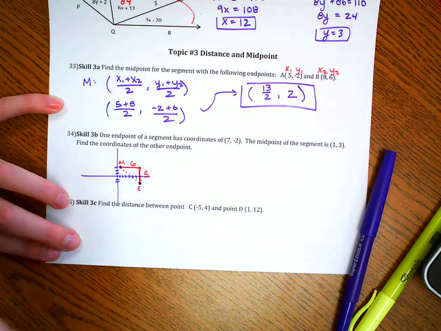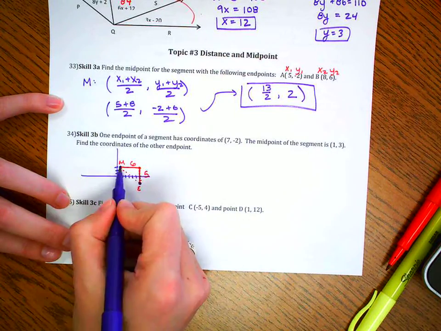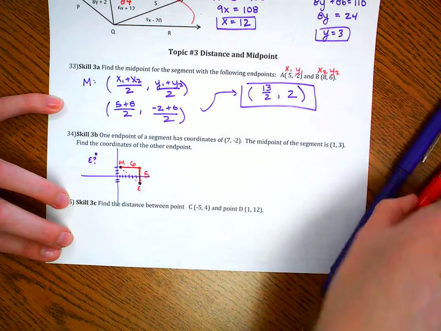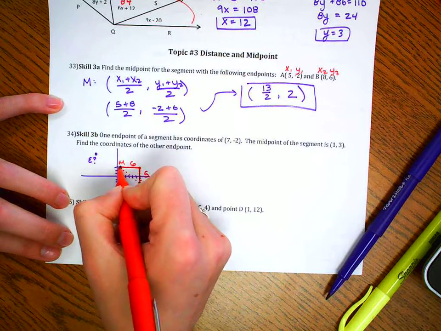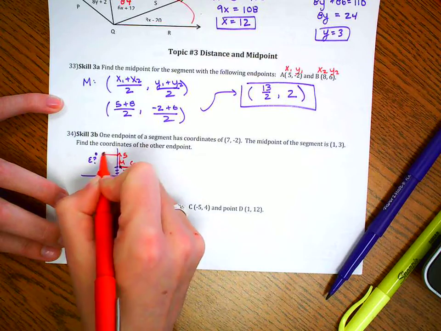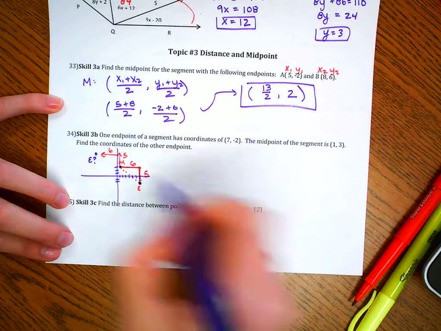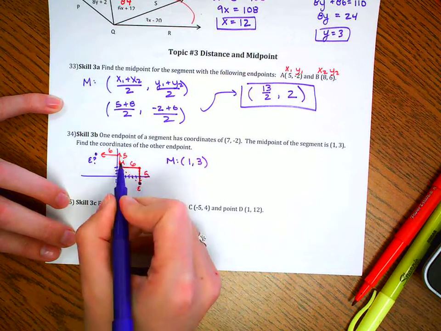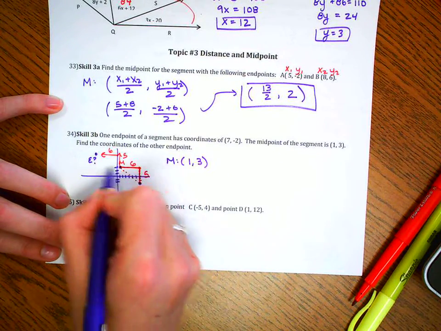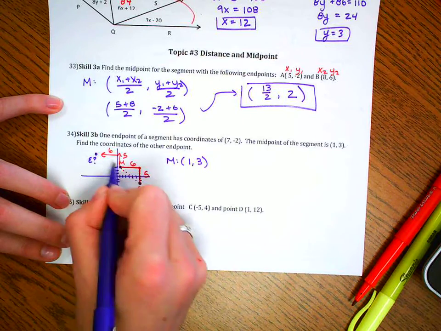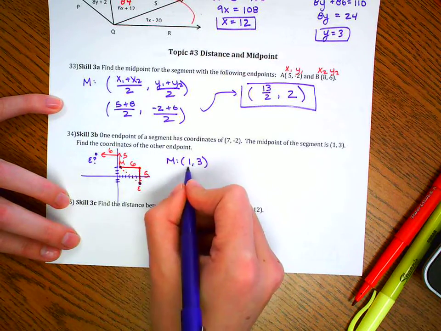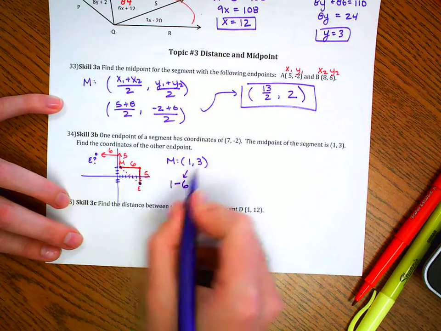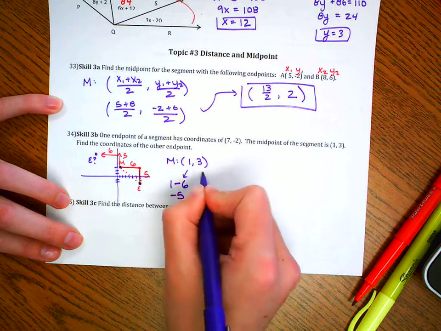I went over 6. Okay, well, if this is the midpoint, in order to get this other mystery endpoint over here, I should have to do the same thing. I should have to go up 5 and over 6. Well, let's think about this. The coordinate of the midpoint, they told us, is 1, 3. I have to go over 6. Let's do the x first. I have to go over 6, backwards 6 to get this way. So I'm going to have to take 1 minus 6 to keep going back that way. That's going to give me negative 5.